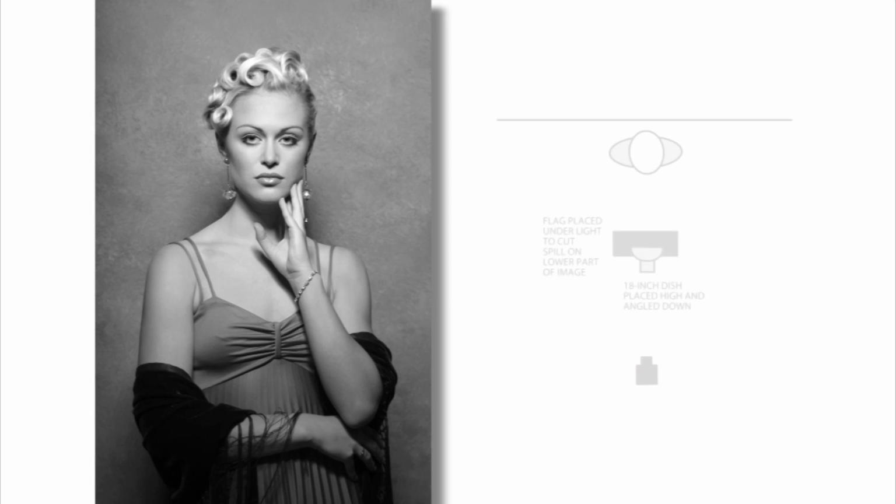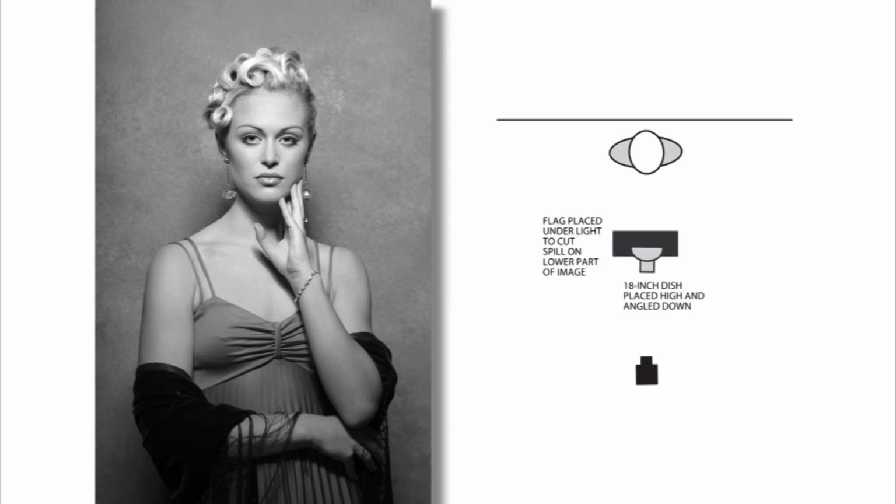For another look, the model was moved just a few inches from the wall, and the main light was raised. This allowed the shadow to fall behind her and for the main light to skim her eyelids, making her expression smoky and dangerous. I added a small flag to darken the lower half of the image.